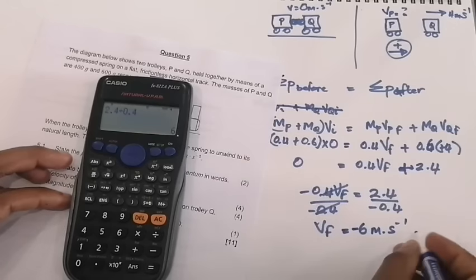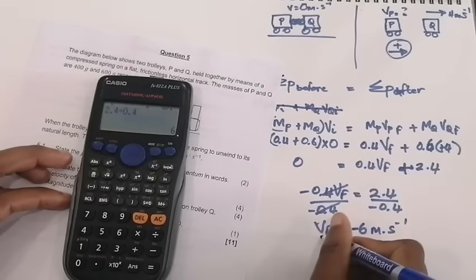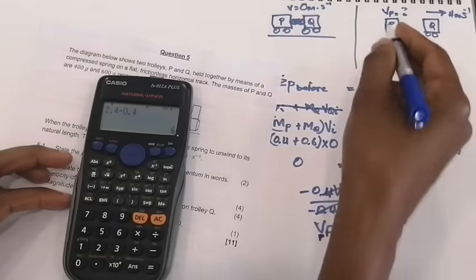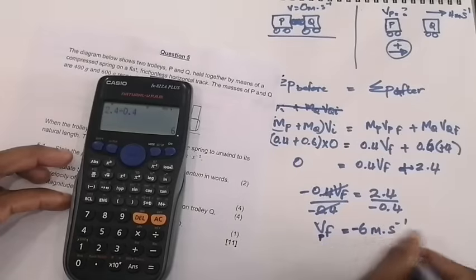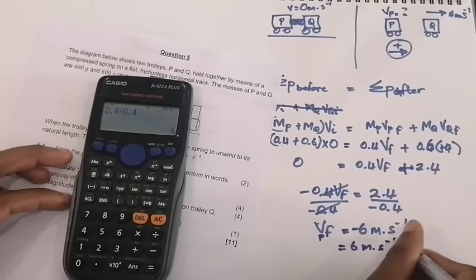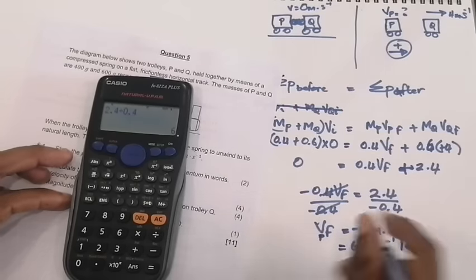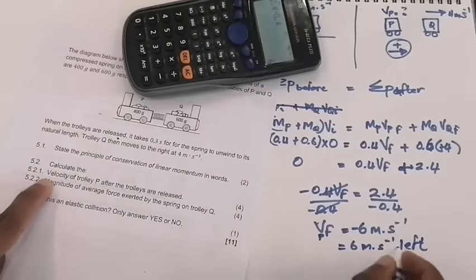So what does that tell us? It tells us that the velocity of P is in the opposite direction from our chosen direction. So the velocity is 6 meters per second in this direction, in this case to the left. I'm stating direction because they had said calculate the velocity.